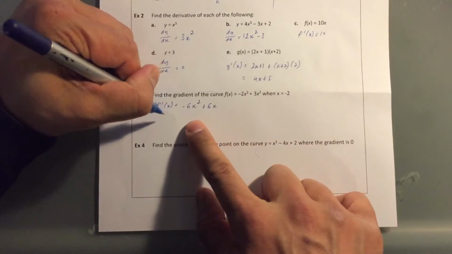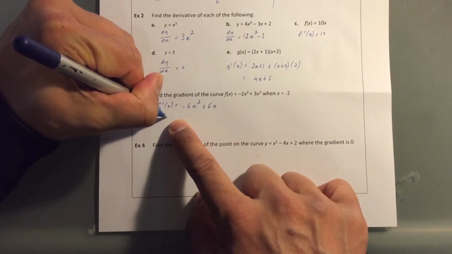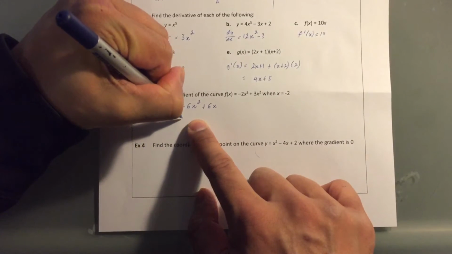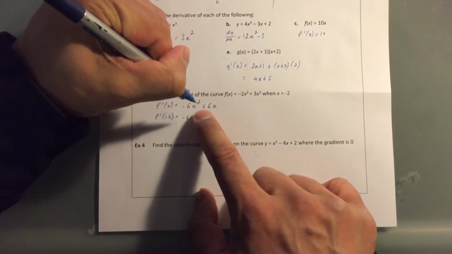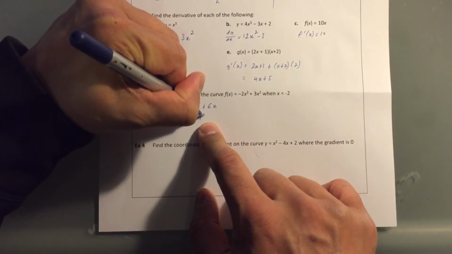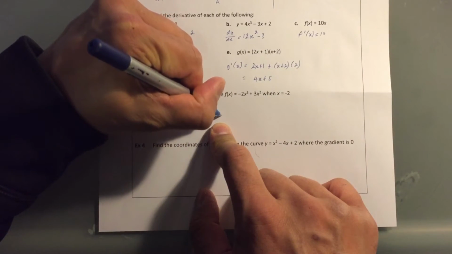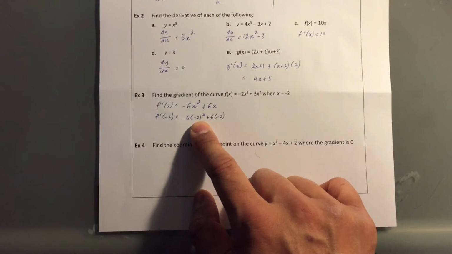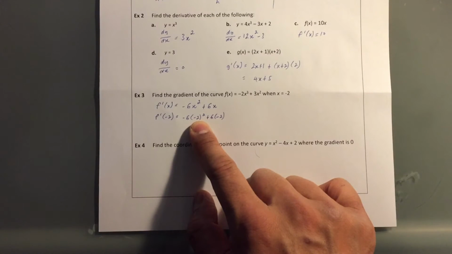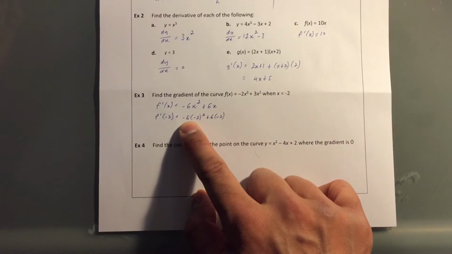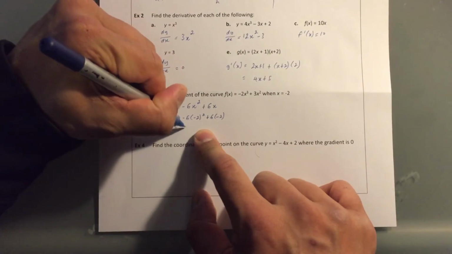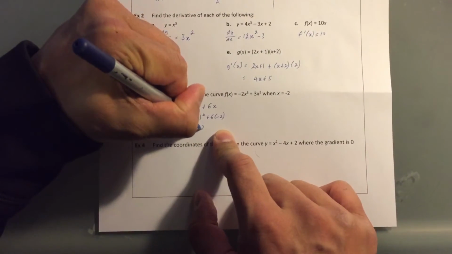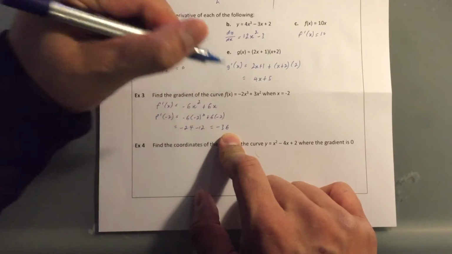Now when x equals negative 2, all we have to do is just sub in negative 2. Just be careful here with all the brackets. Whenever I'm replacing x, I'll use brackets, like so, so that when I expand here, I'm going to be careful. So this becomes negative 2 times negative 2, which is positive 4, times negative 6. This is negative 24. Take 12, so this is negative 36.